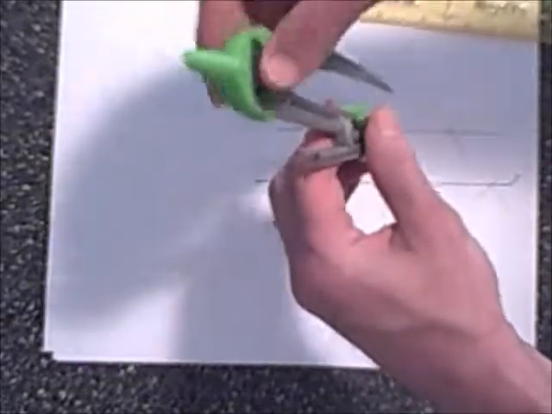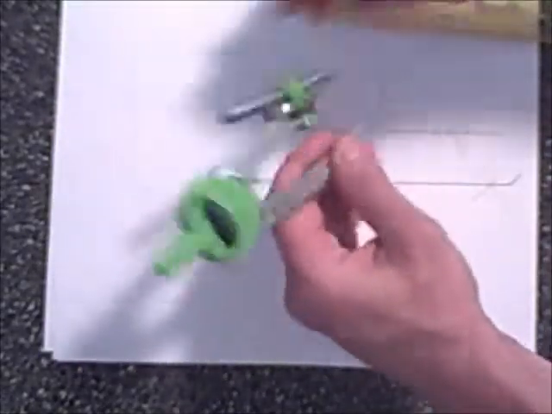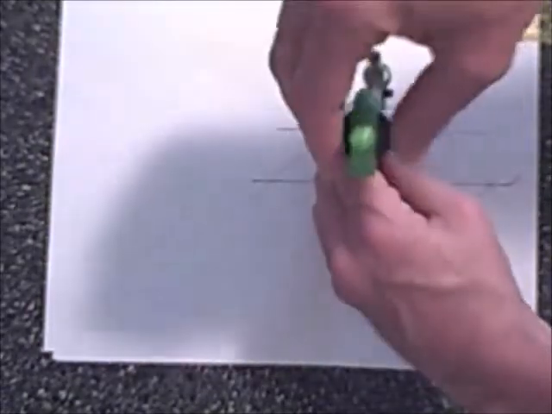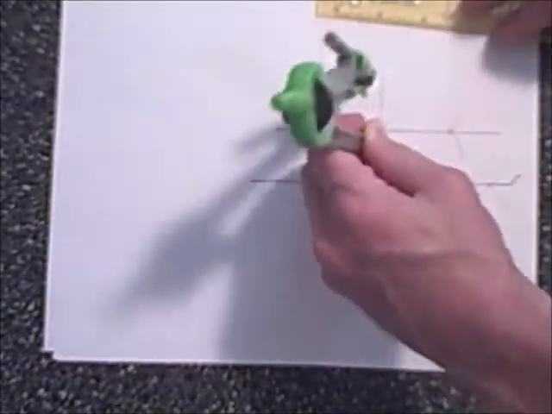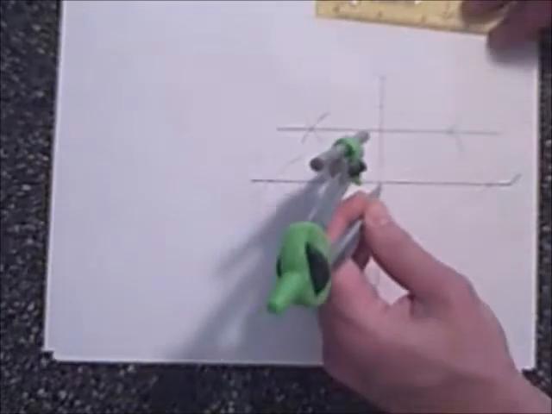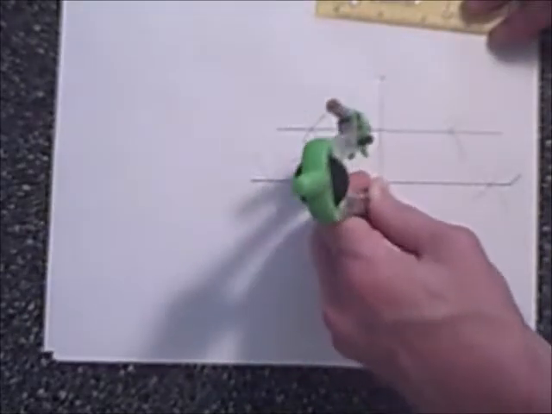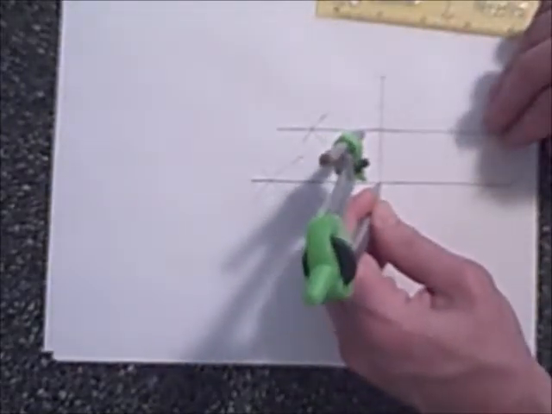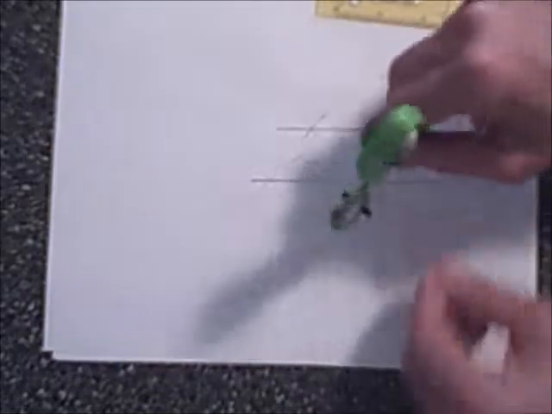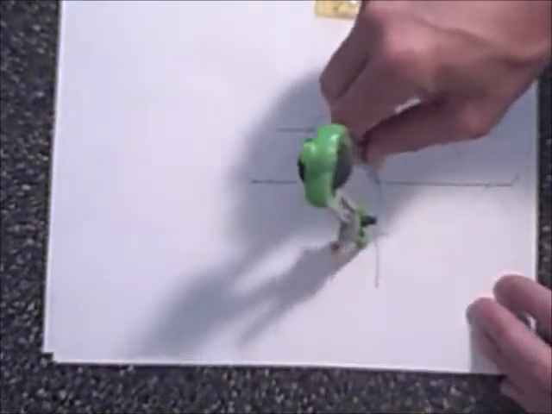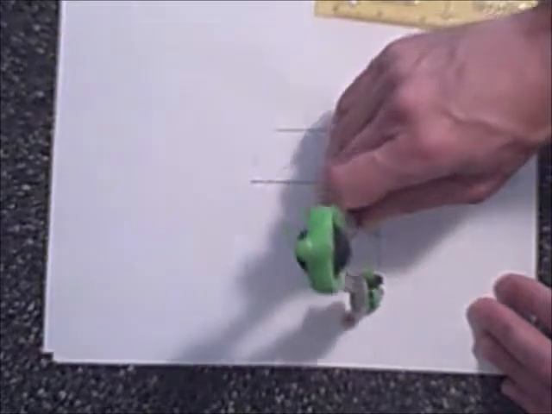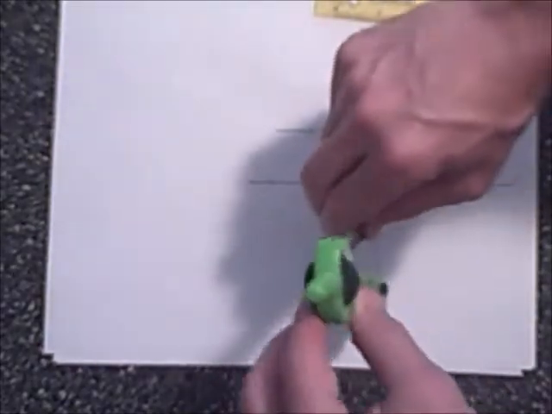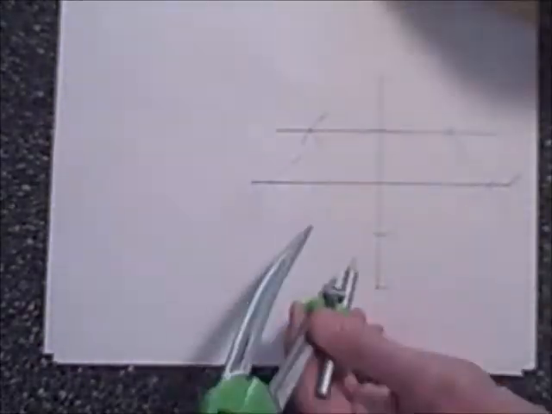So actually, instead of drawing a perpendicular bisector on this side, what we can really do is just use our compass again to measure length, and measure the length of this quarter. And it's about here, as you can see. It's that length, and if I drew this, same. Okay, so basically we'll just go around and do that to the other side. Go around. We have our arc, and a quick check, and there you have it.